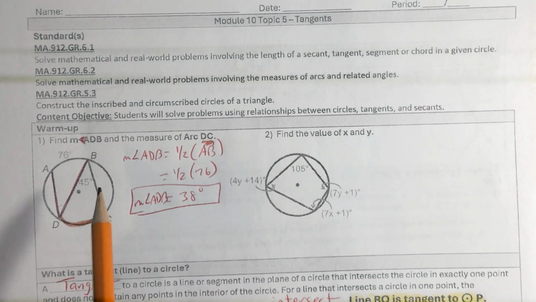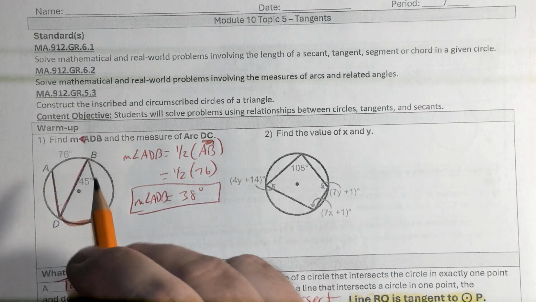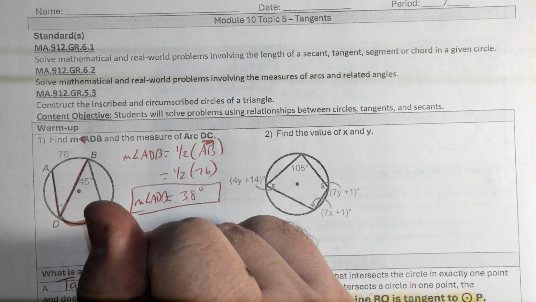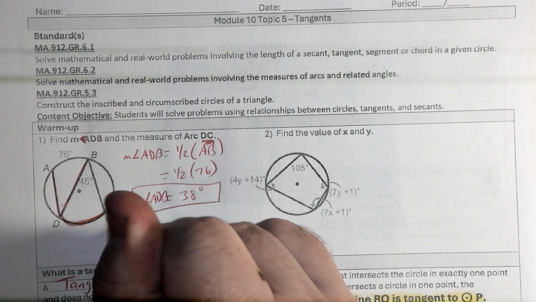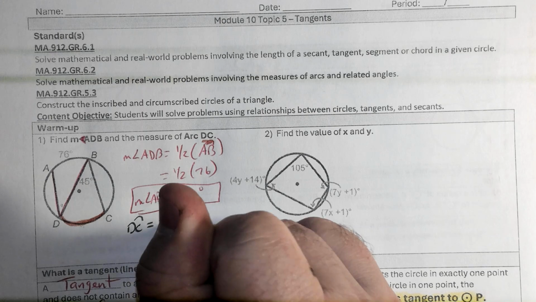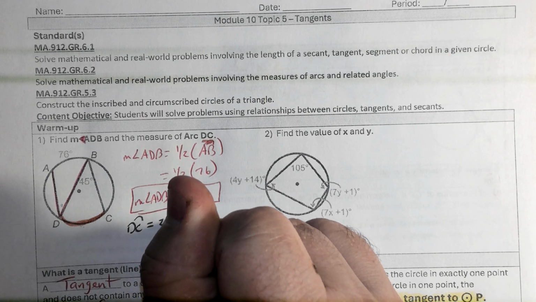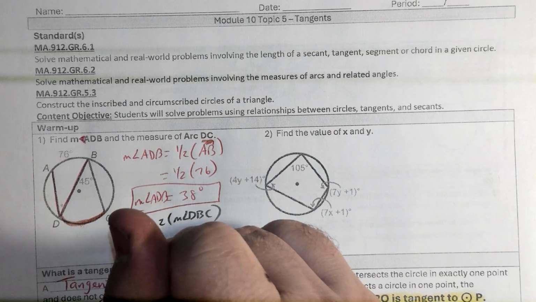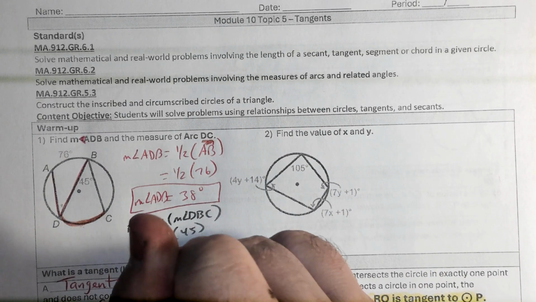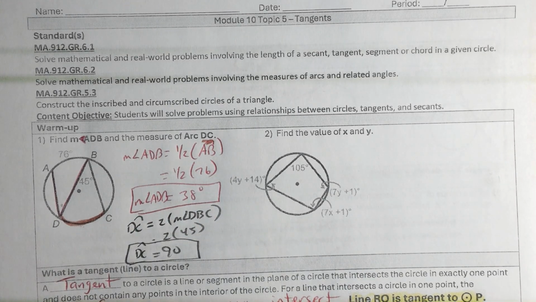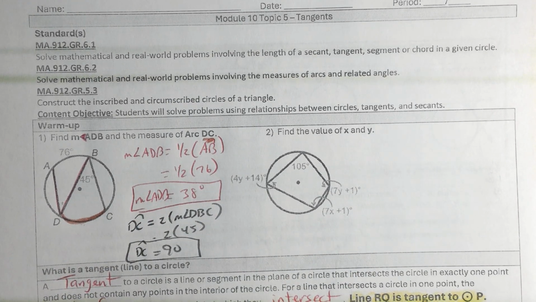So for part 2 here, the arc DC. If the angle's half of the arc, the arc is double the angle. So arc DC is going to equal 2 times the measure of angle DBC. So this angle, 2 times 45 is 90. So arc DC is 90 degrees. All right, number 2, find the value of x and y.